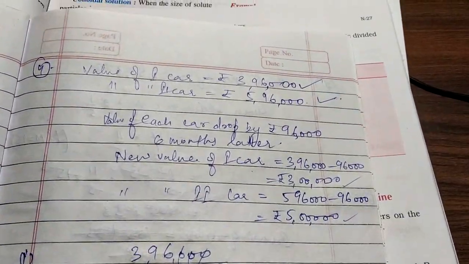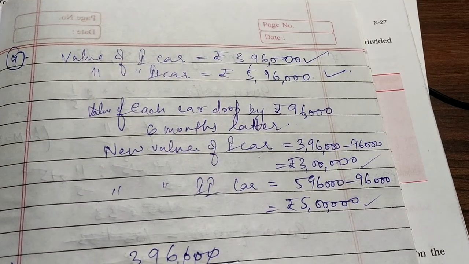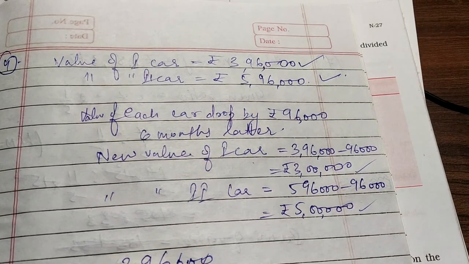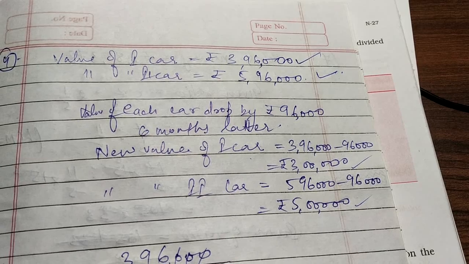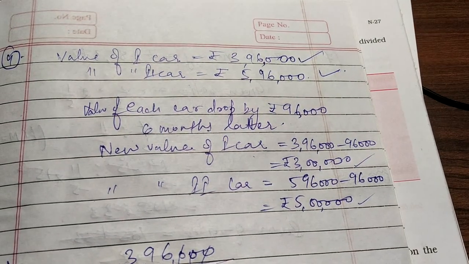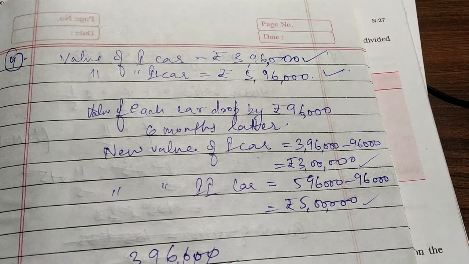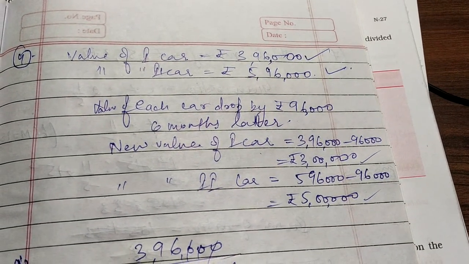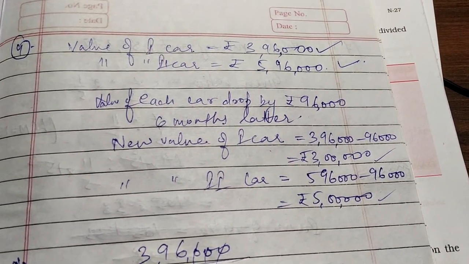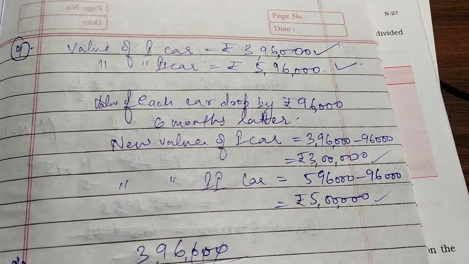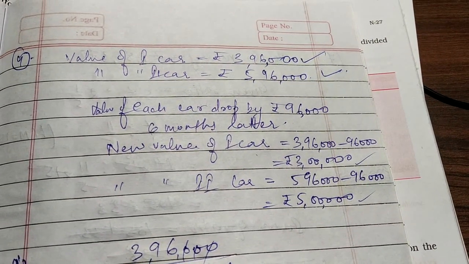Now moving on to the next question, that is question number 4. There was a car, the two cars were there. The value of the first car is 3,96,000 and the value of second car is 5,96,000. Now 6 months later, what happened? The value of the car got dropped. Means there was a fall in the cost of the car. What was the fall? The fall was for rupees 96,000.